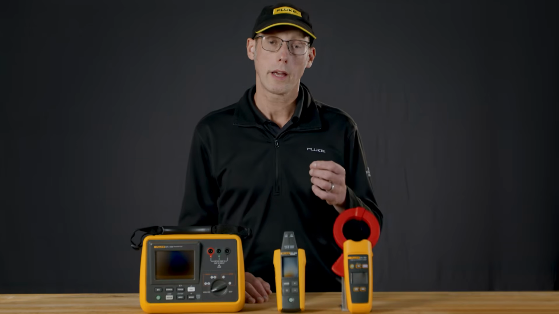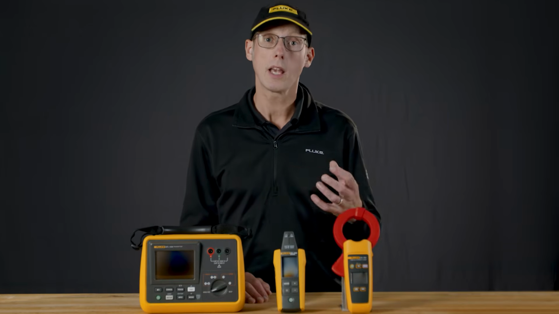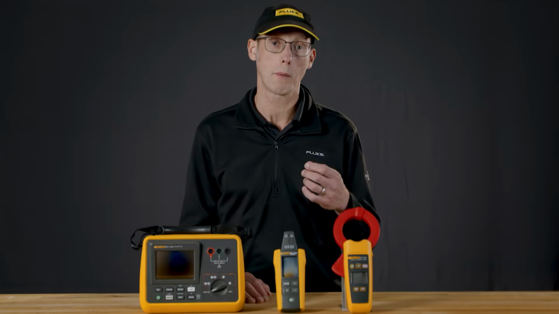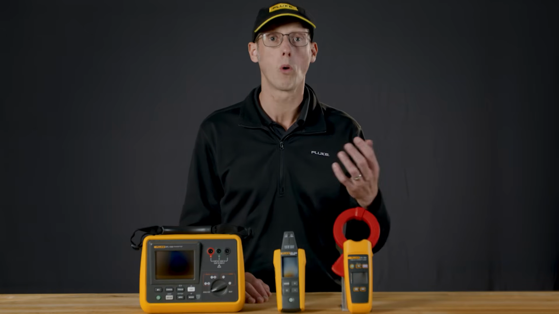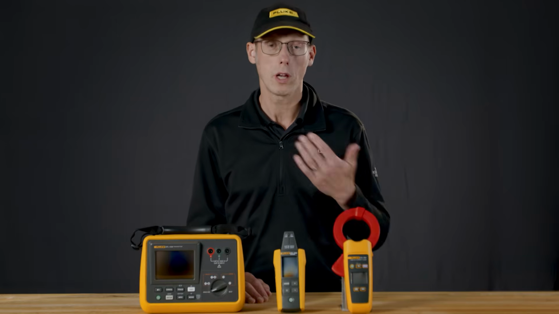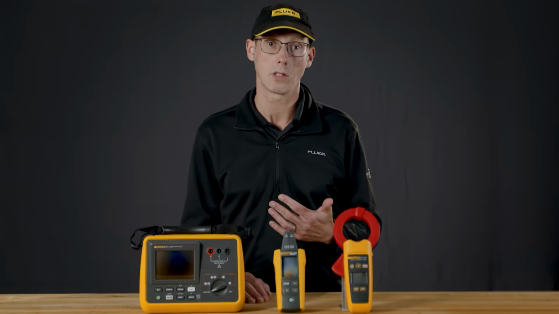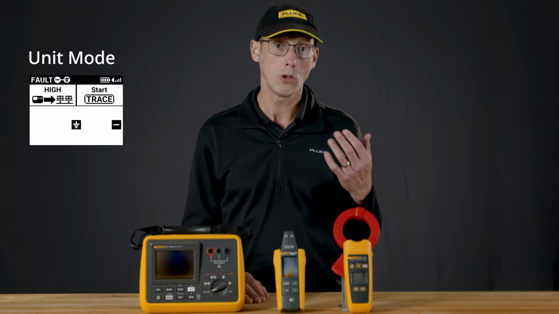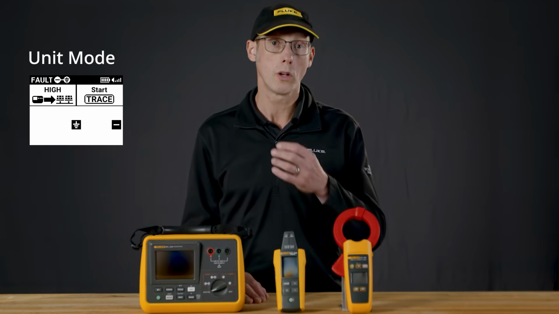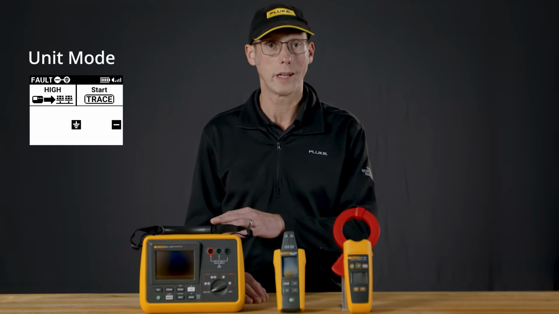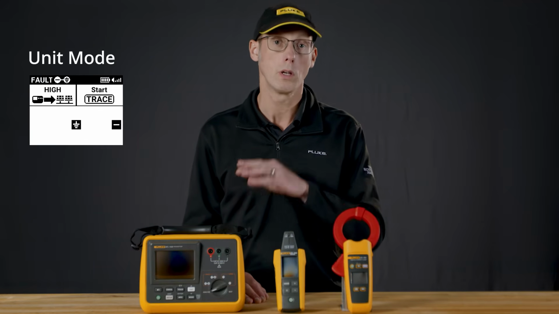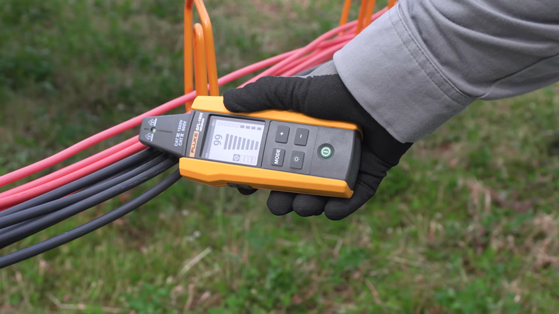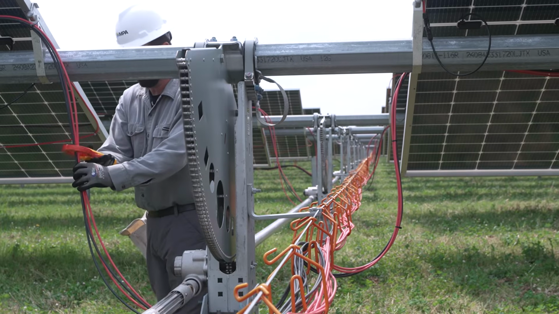If you're working on a conductor that is de-energized, not connected to a string of PV modules, for example, if the fault is in the home run conductor, or if you're testing on the AC side of the system where that conductor is completely de-energized, you can use unit mode. Unit mode sources the signal from the transmitter in the high mode and sends it through the conductor, and then you can use either the receiver or the current clamp to identify that signal.